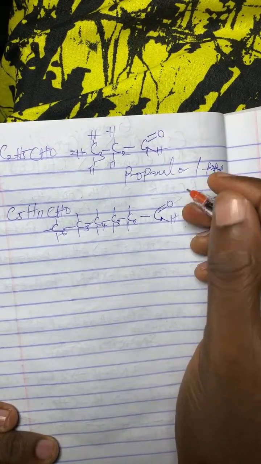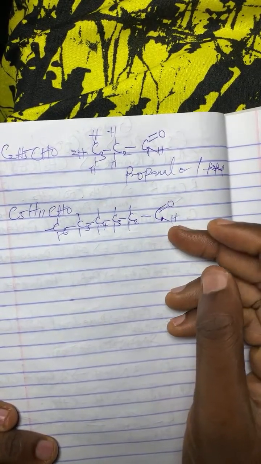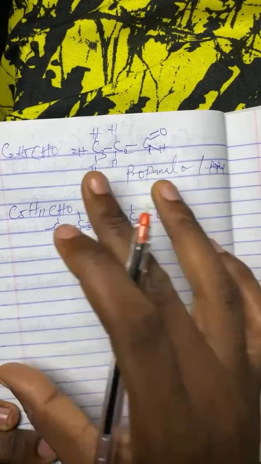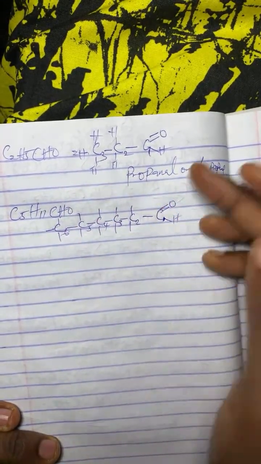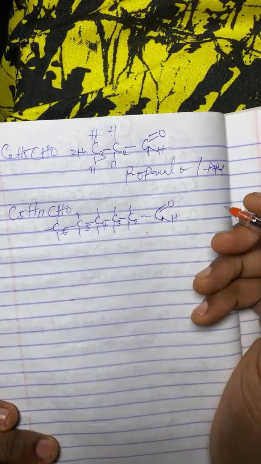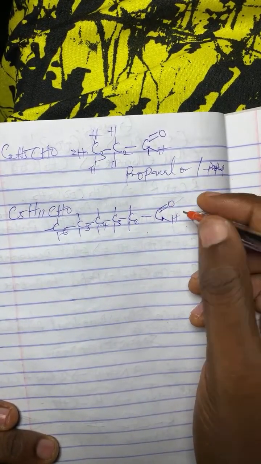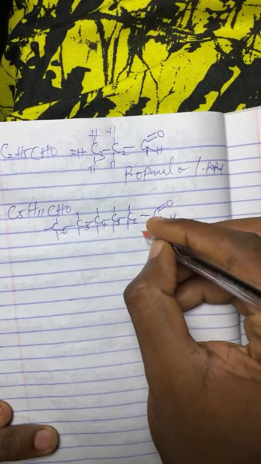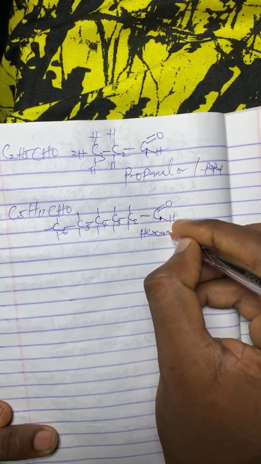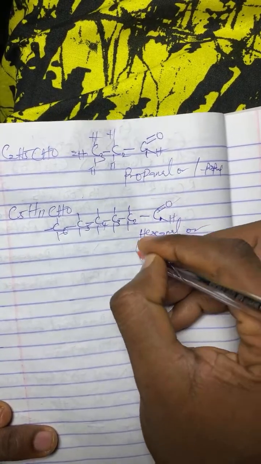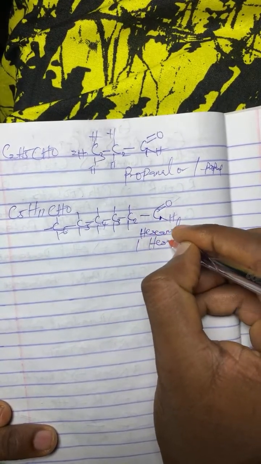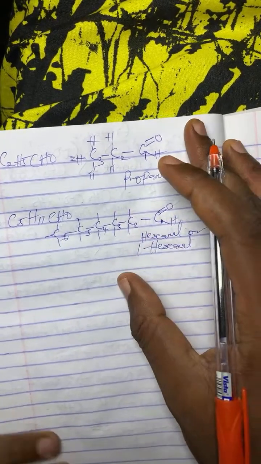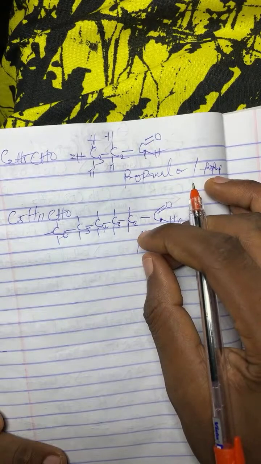Are we together now? Now, already the family name is hex. So I'm going to write what? Hexanal, or 1-hexanal. So this is a typical example of what? Of alkanals or aldehyde. When naming them, they usually end with AL. Alkanal. So this is hexanal, or 1-hexanal. Still the same thing. So this is what we call an aldehyde.